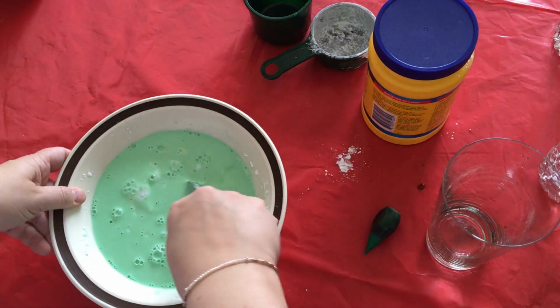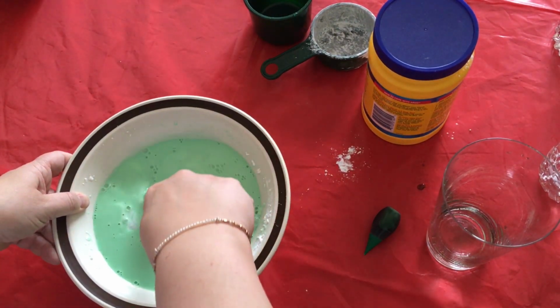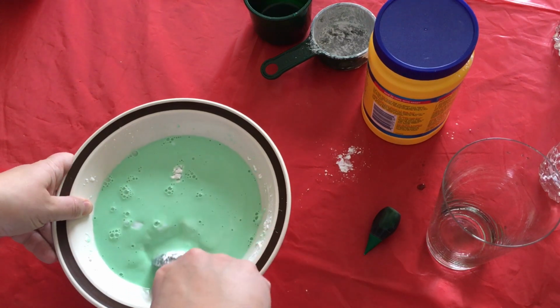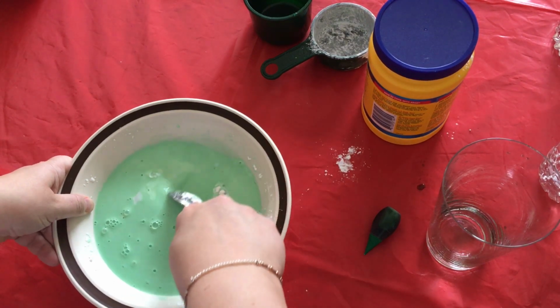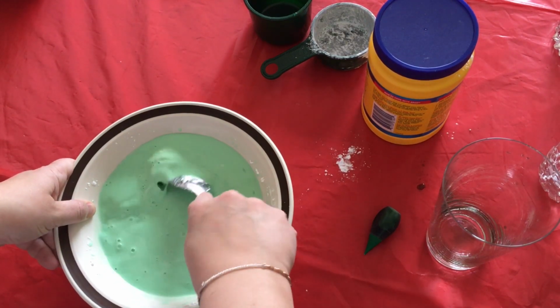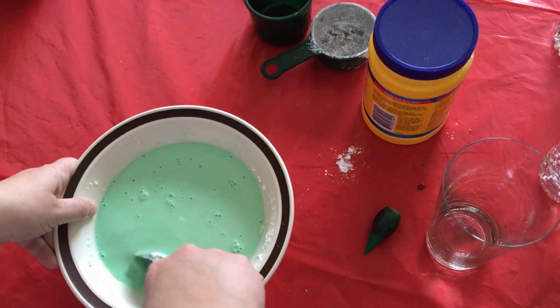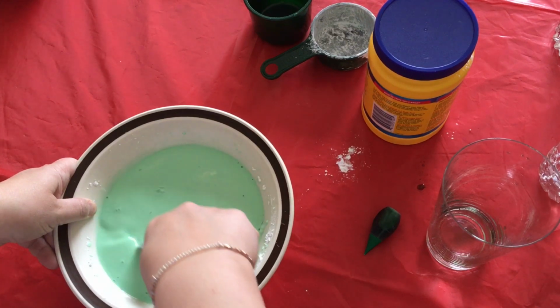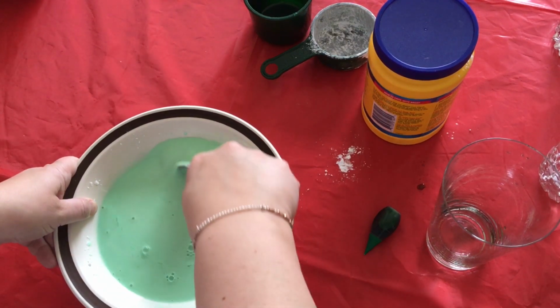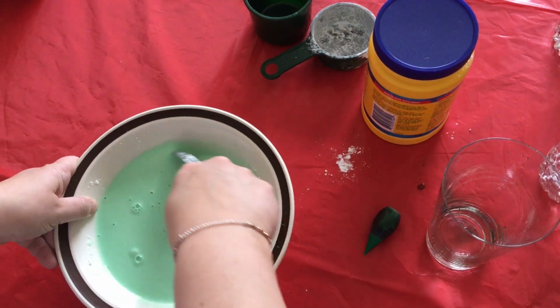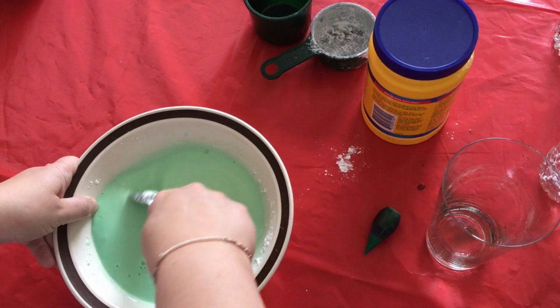You will find that as you start to stir it, you want to go slowly. It's going to be very thick and very goopy. So you don't want it flinging all over the place. Do it nice and slow. Just like this. Almost like you're pushing your spoon through quicksand or cement. Just go really slow.